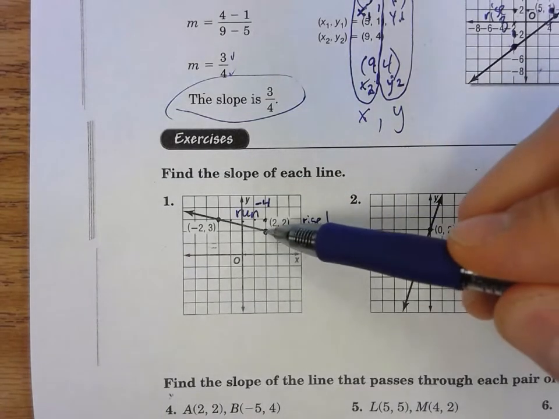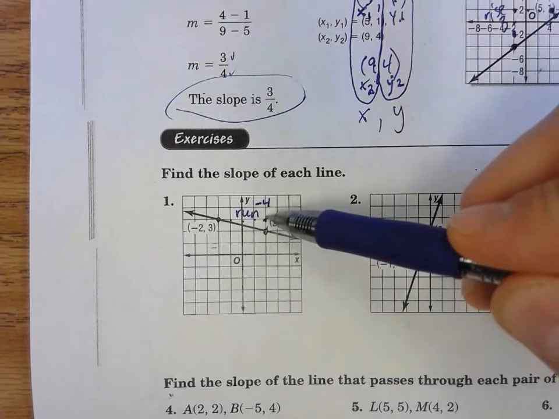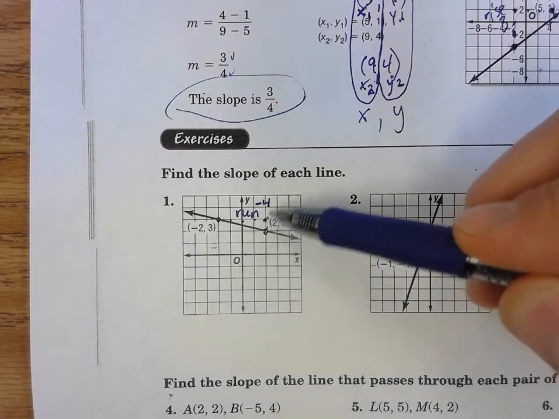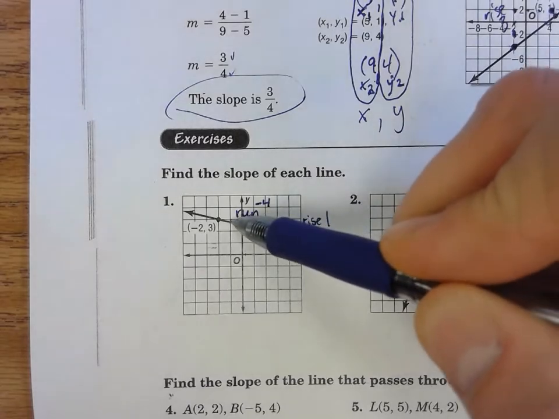Let me talk about that one more time. If I start here at the lower point, I go up 1, and that's positive. Going up is positive, so that's a rise of 1. And then if you go left, that's 1, 2, 3, 4.